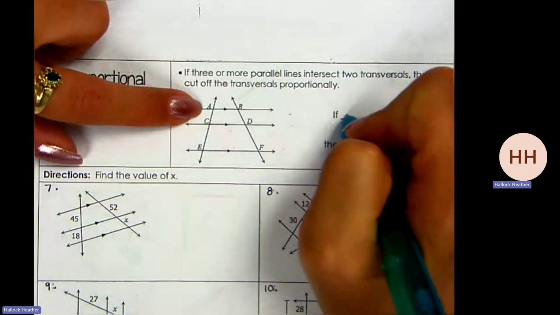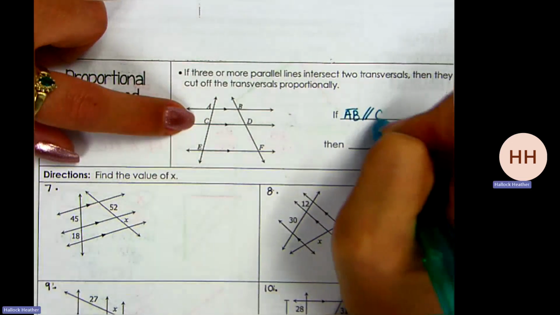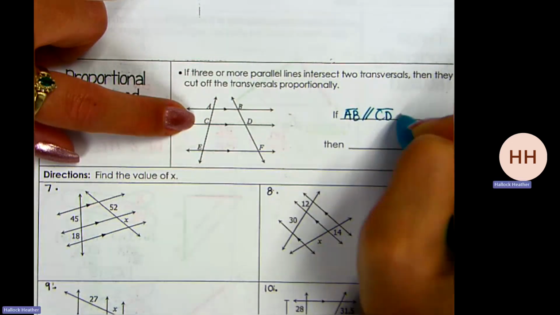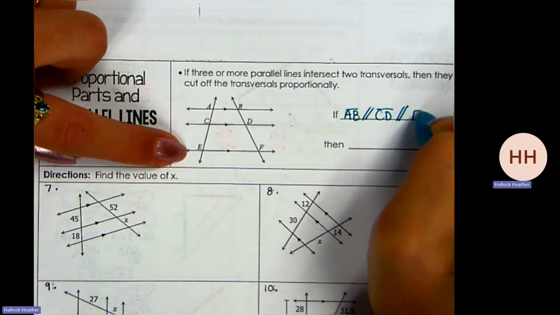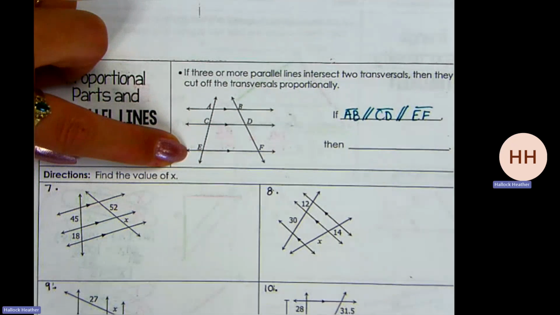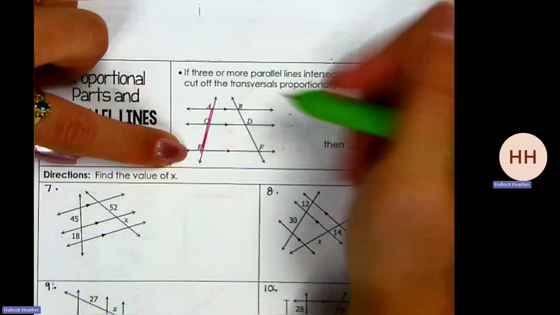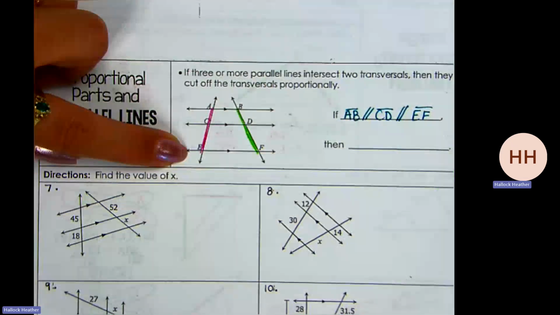So I'm going to say if AB is parallel to CD, which is also parallel to EF, then I can set up the same type of proportion. I'm basically going to do one side divided by itself is equal to the other side divided by itself.